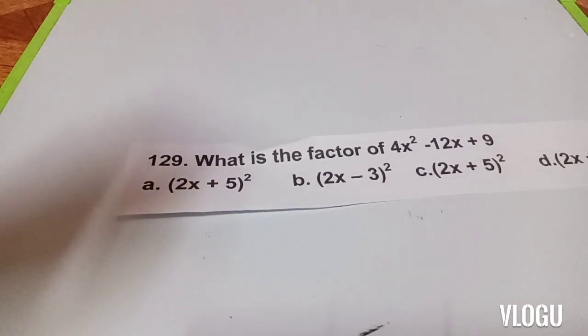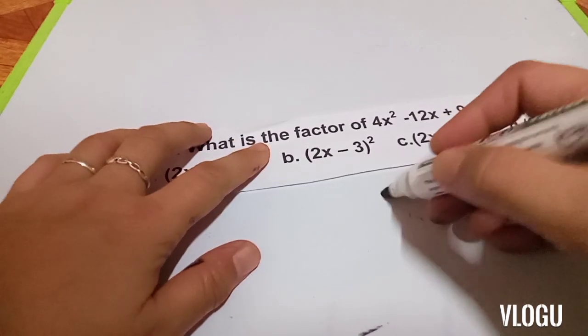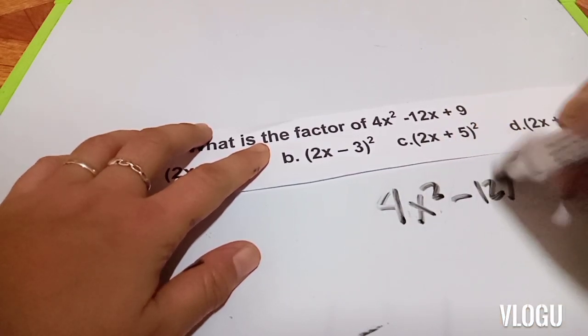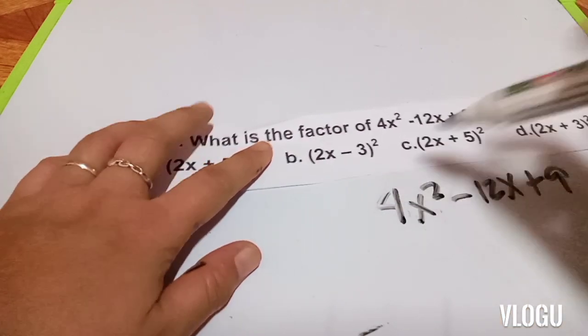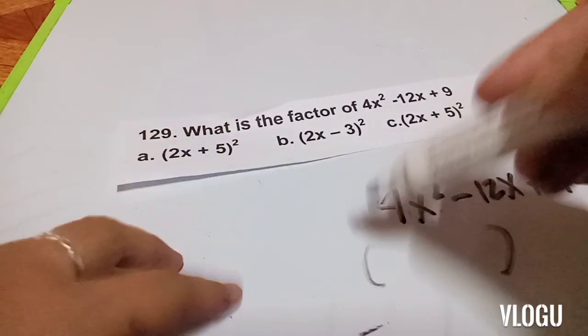Guys, this is very easy. This is not just only for grade 7. Sometimes, if you want to become a genius, guys, and I think YouTube will accept this one as being for children, because 4x squared minus 12x plus 9, automatically, if we speak about the 4x squared, there are two quantities here.